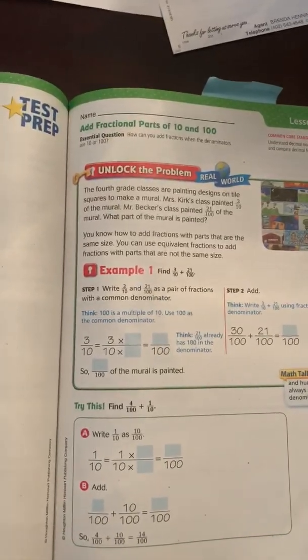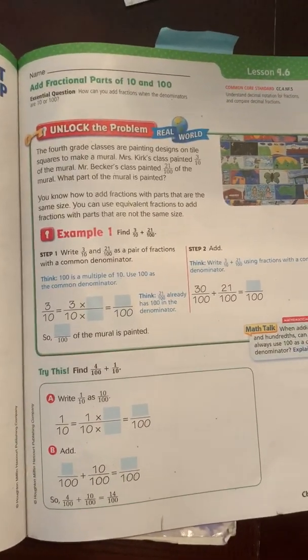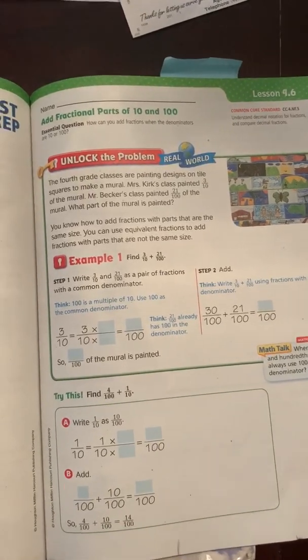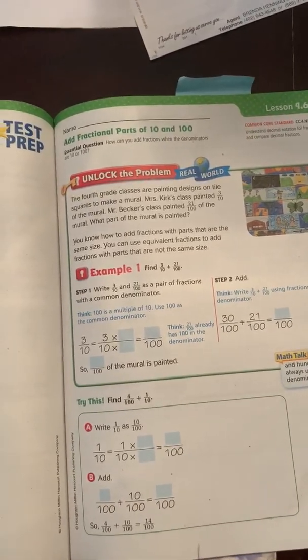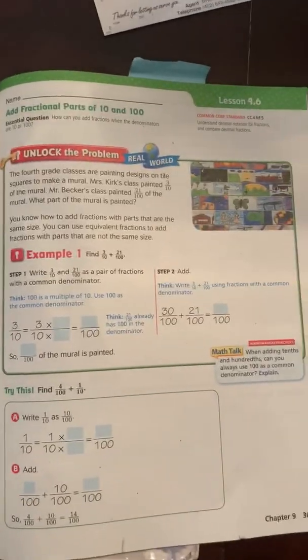So we're going to talk through this problem. Craig's going to do the writing for me on these examples. The 4th grade classes are painting designs on tile squares to make a mural. Mrs. Kirk's class painted 3/10 of the mural. Mr. Becker's class painted 21/100 of the mural. What part of the mural is painted? And as you know, you would go to add. Craig, give me those numbers again real quick.